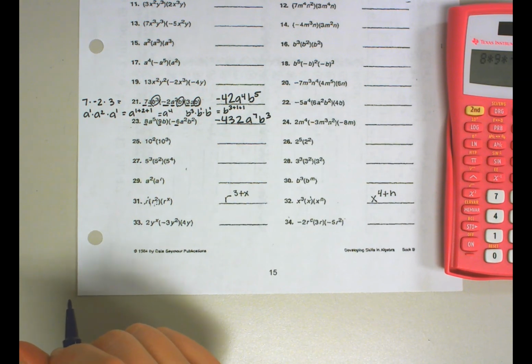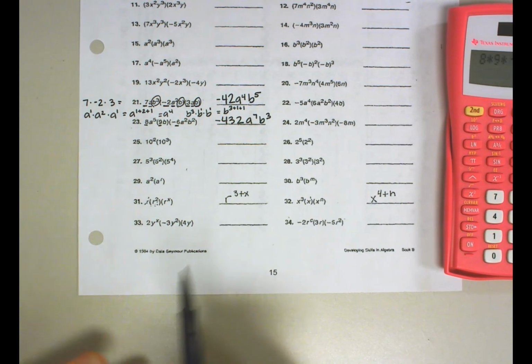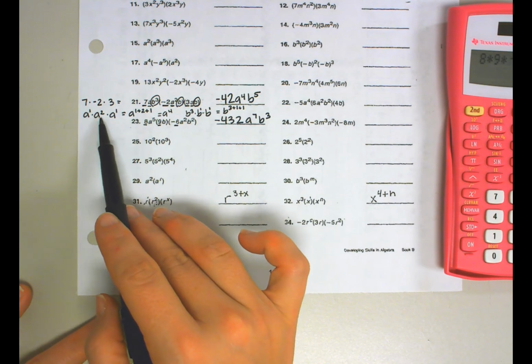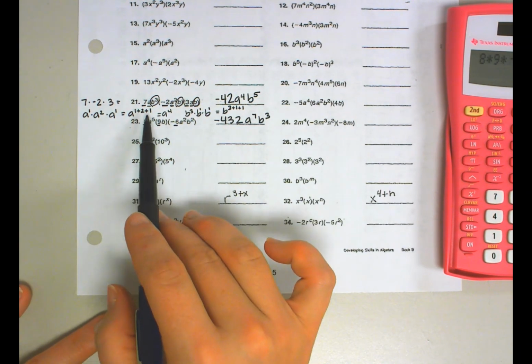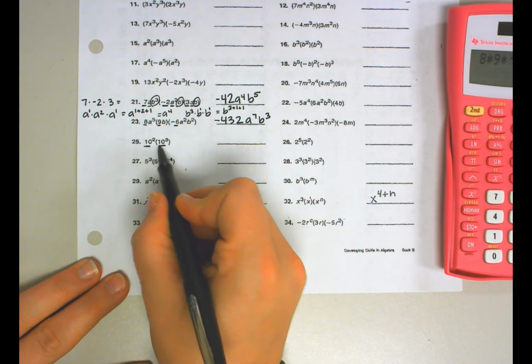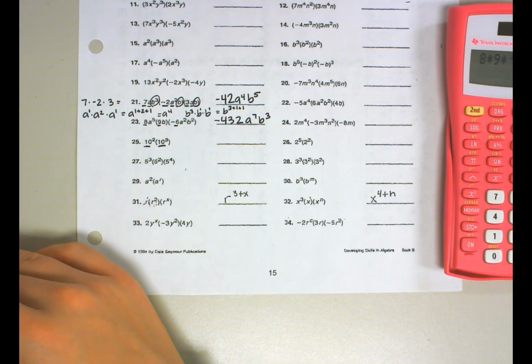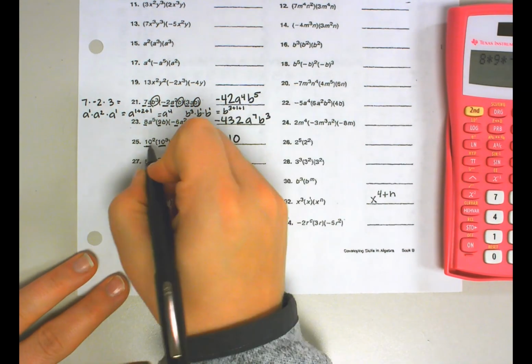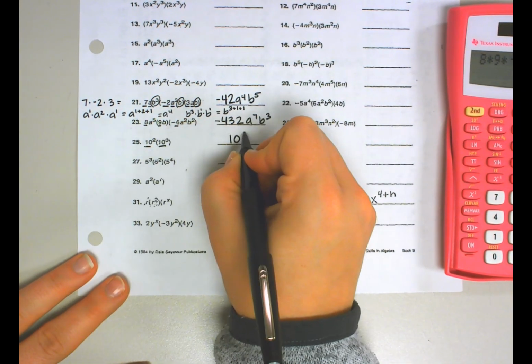Okay, so these next couple are tricky, and it's only because, when we're adding those bases, when we do A and A and A, the base stayed A, and we just added the exponent together. So in a problem like this, I am not going to change the base. The base is going to stay 10, and I'm adding my exponent together. 2 plus 3 gives me 5.